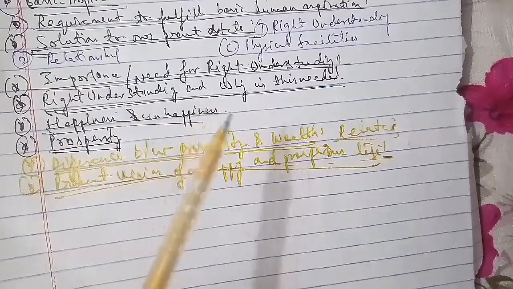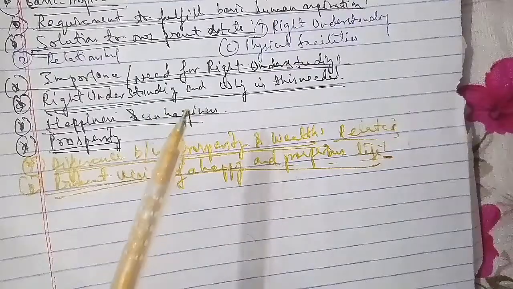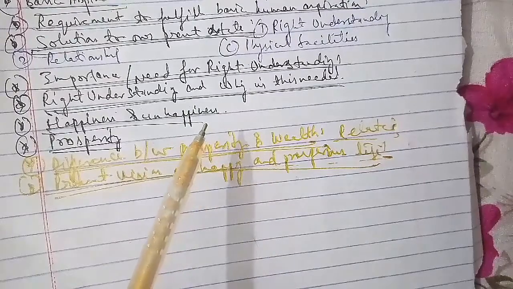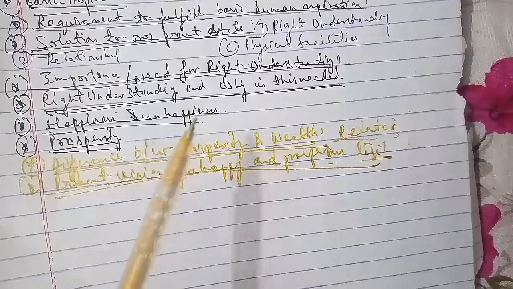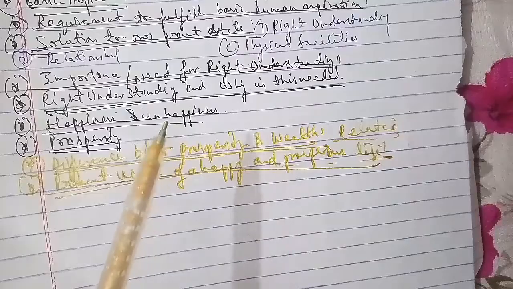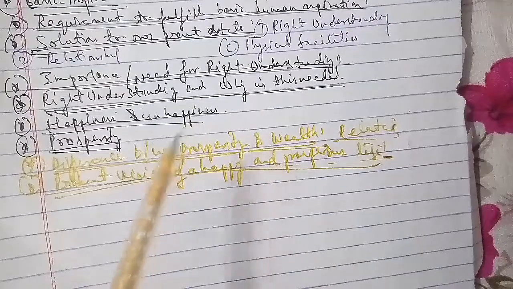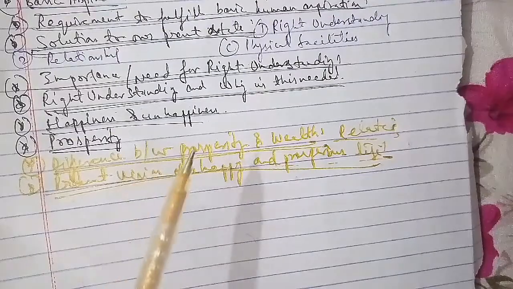This has resulted in a wrong assessment of wants for physical facilities as being unlimited, but this pursuit is self-defeating. Neither can we hope to achieve continuous happiness through sensory interactions, nor can we have prosperity, as it amounts to trying to fulfill unlimited wants through limited resources.